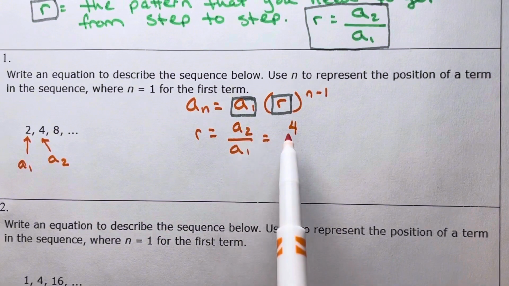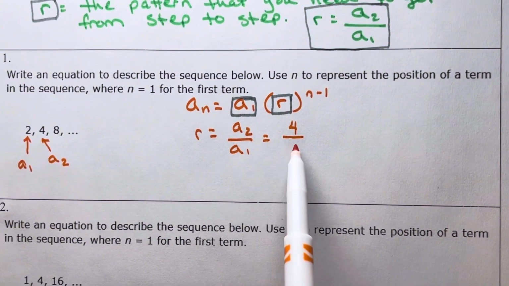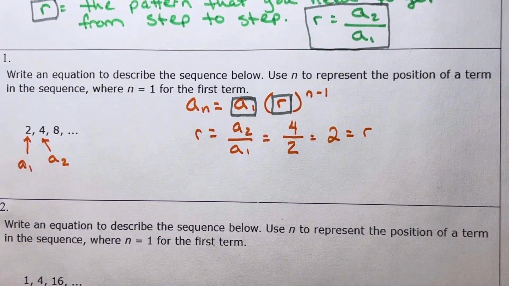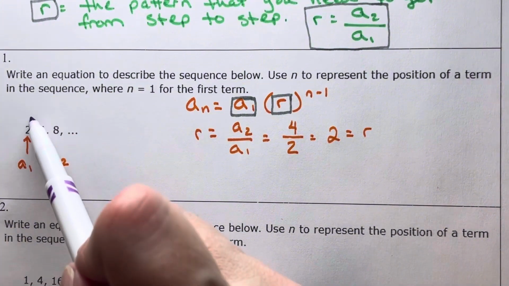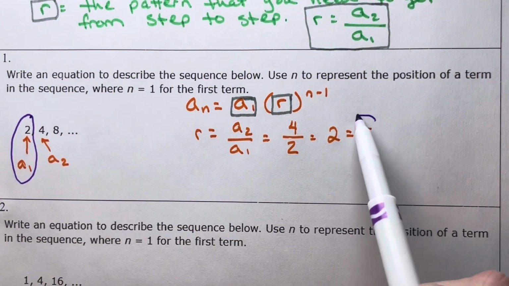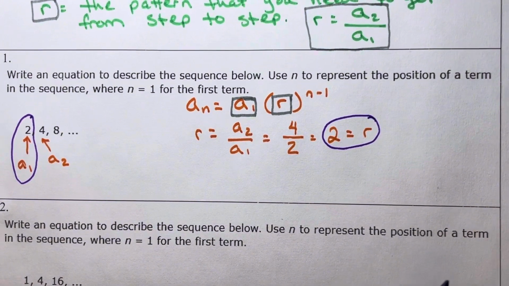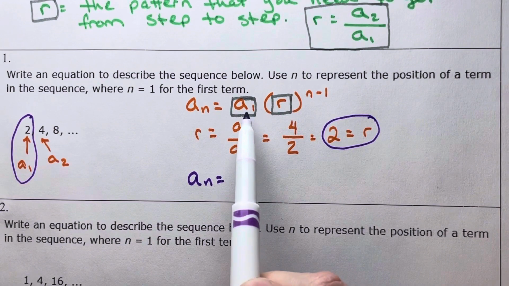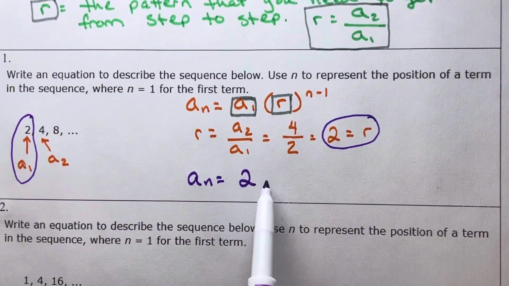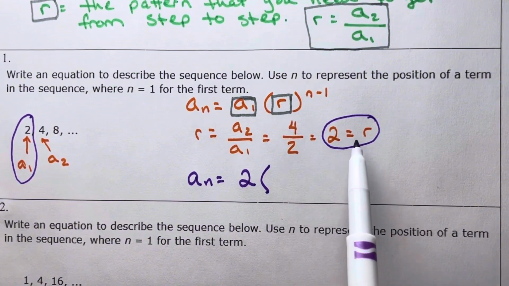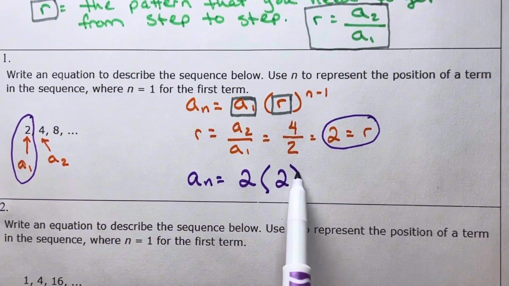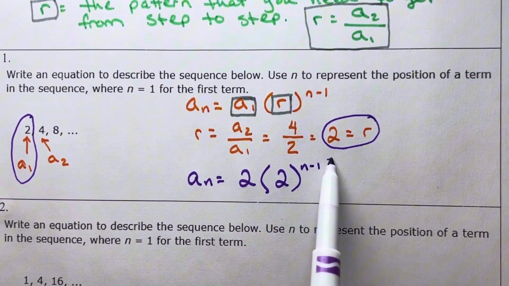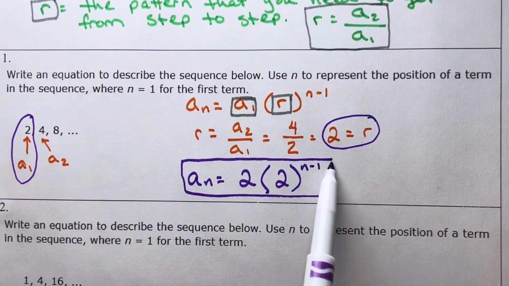So 4, our second term, divided by 2, our first term, well, that just happens to be 2, and that's r. So now that I have my first term and my ratio r, let's go find out what we have. So a sub n is equal to the value of my first term, 2, times the ratio, which also happens to be a 2, to the power of n minus 1. No simplification needed, and there you go.